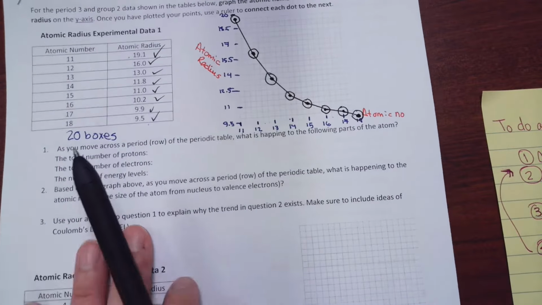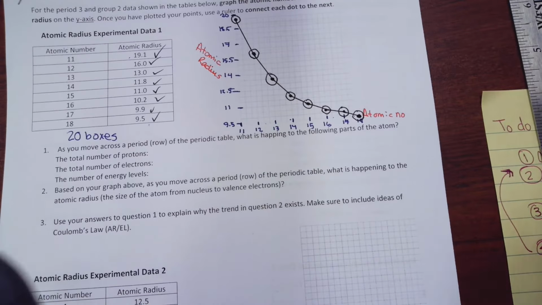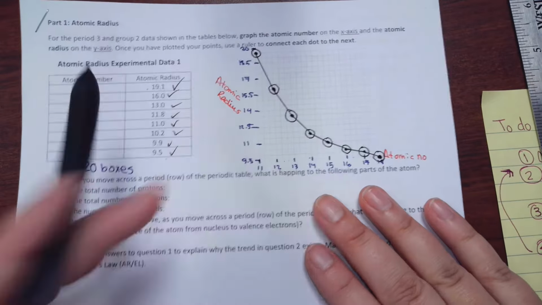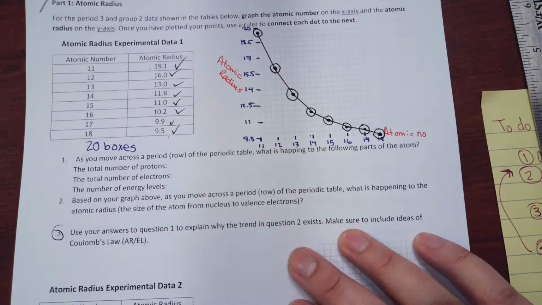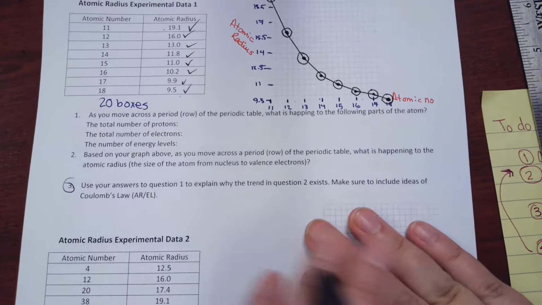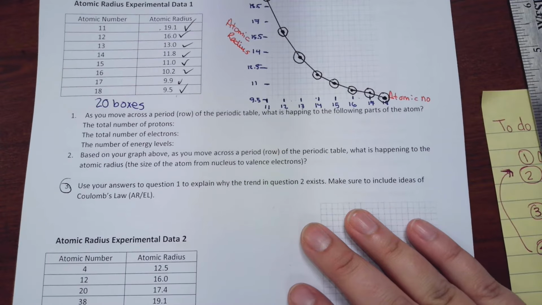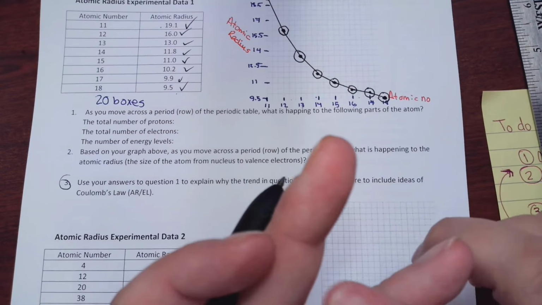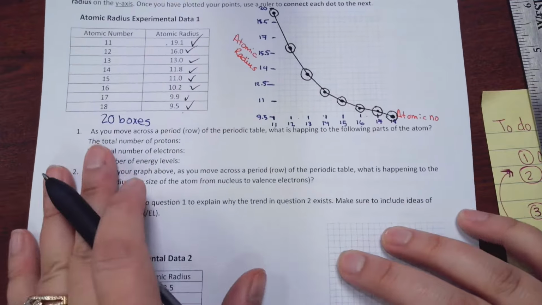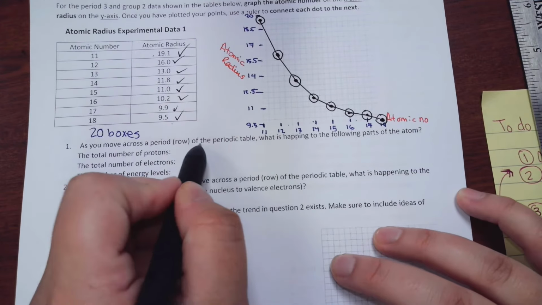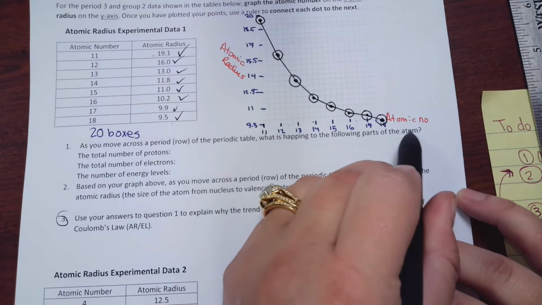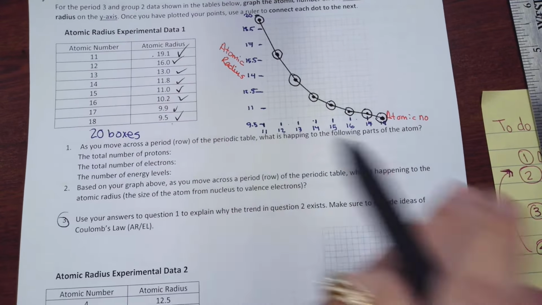Makes good sense. So let's look at these questions, because what you need to be able to do for your aerial project is this third question down here, the CER using Coulomb's law. Remember, we're going to use our acronym ARIEL, attraction, repulsion, divided by the energy levels. All right, so as you move across a period of the periodic table, what is happening in the following parts of the atom? Total number of protons.